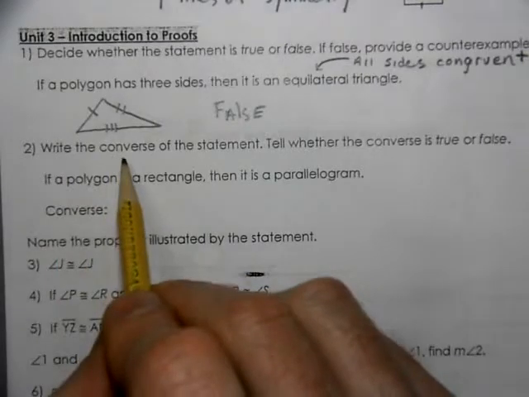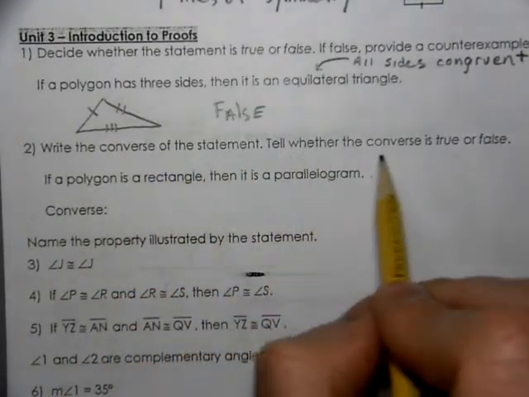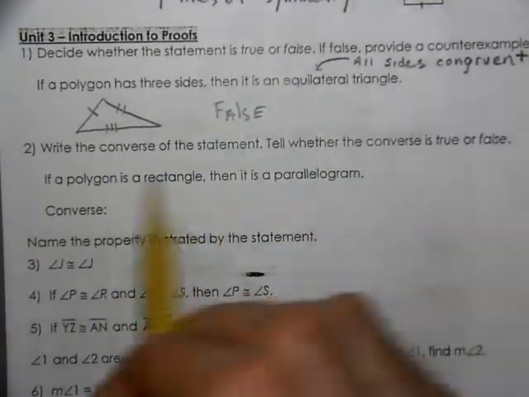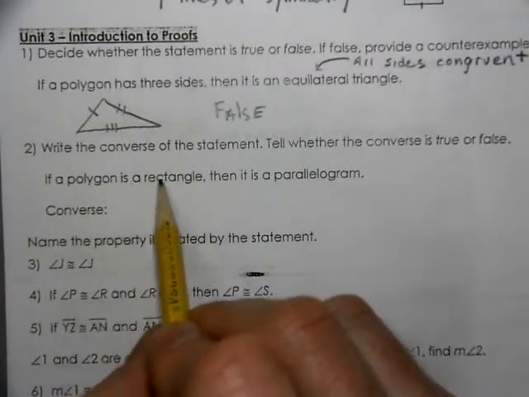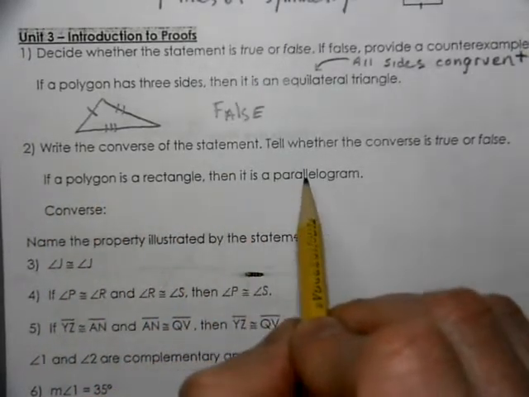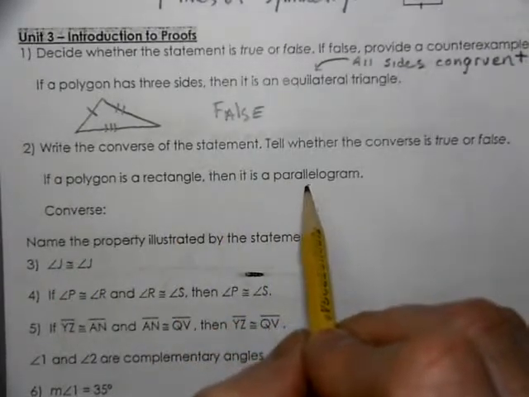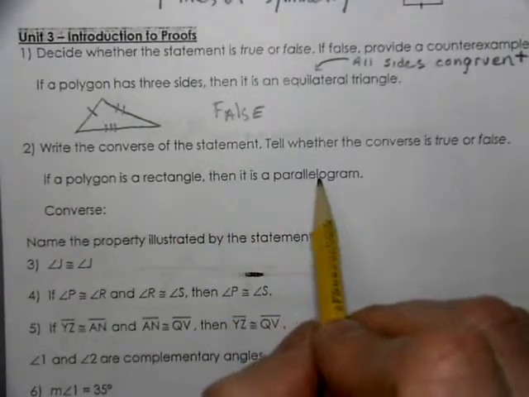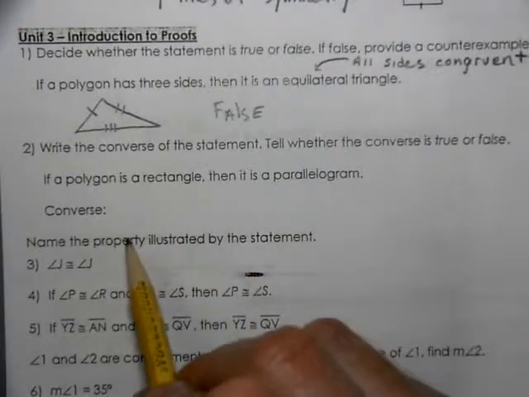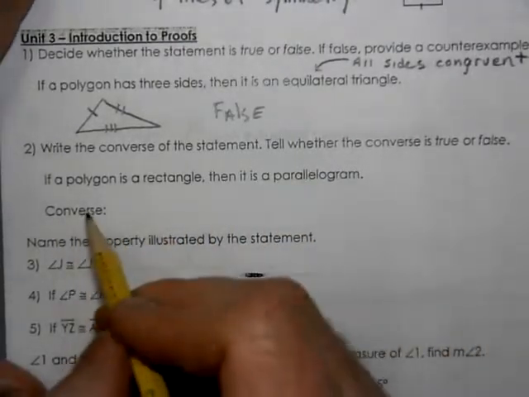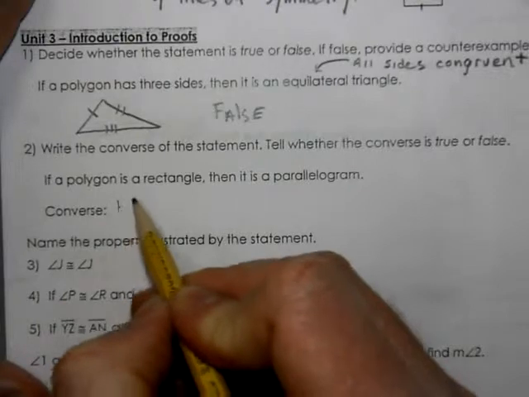We'll write a converse of the statement. Tell whether the converse is true or false. If a polygon is a rectangle, then it is a parallelogram. A rectangle is always a parallelogram. It's going to hold all the same properties of a parallelogram. But the converse is what it's asking us to do.